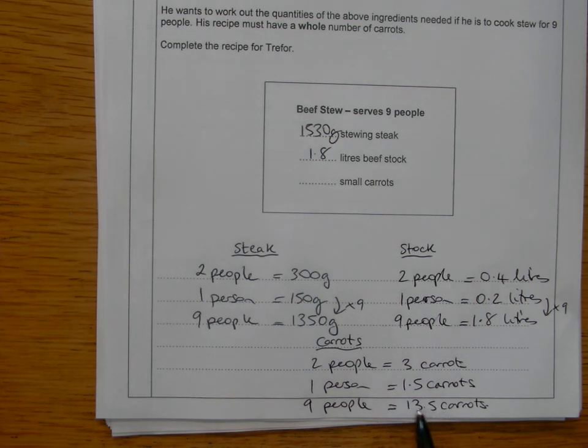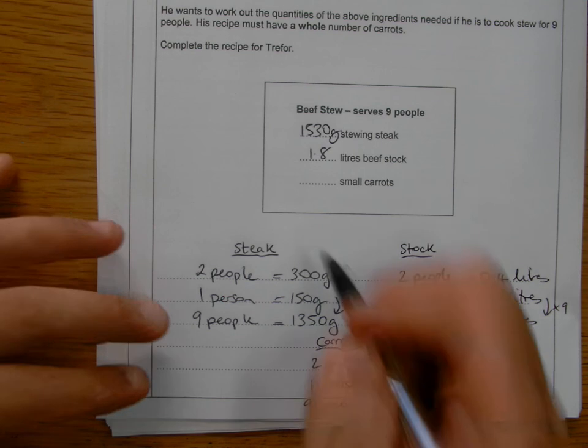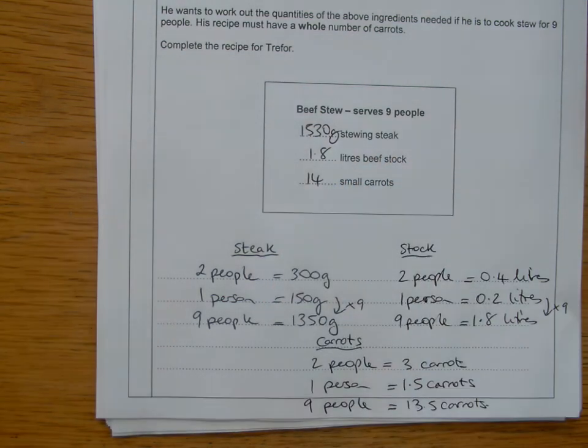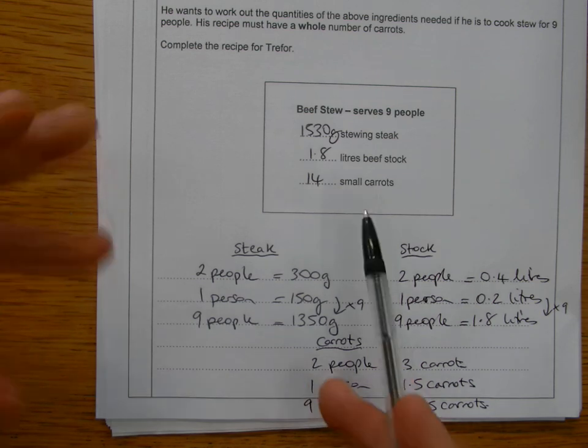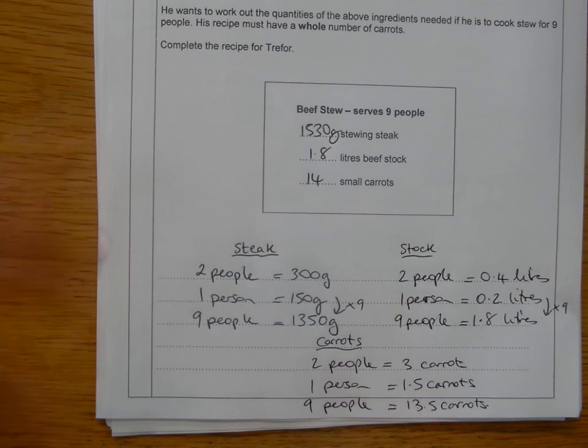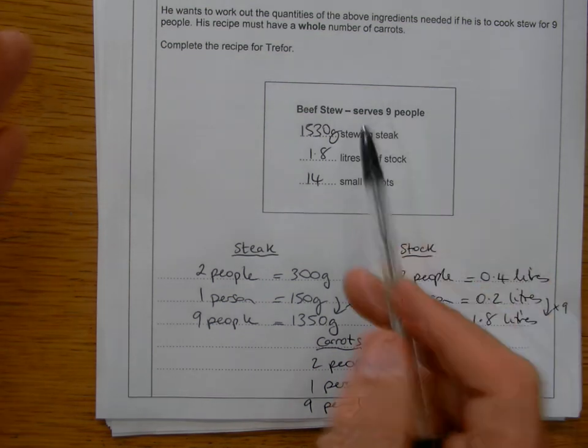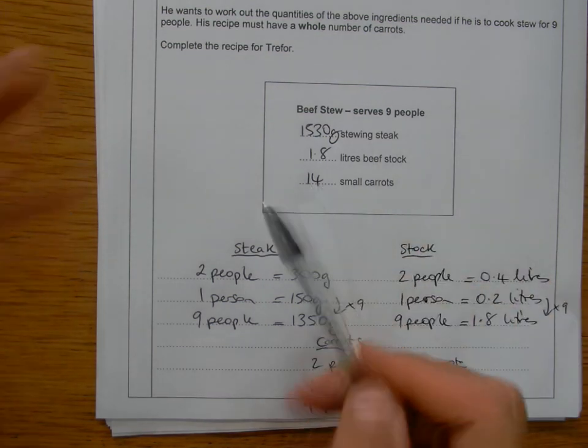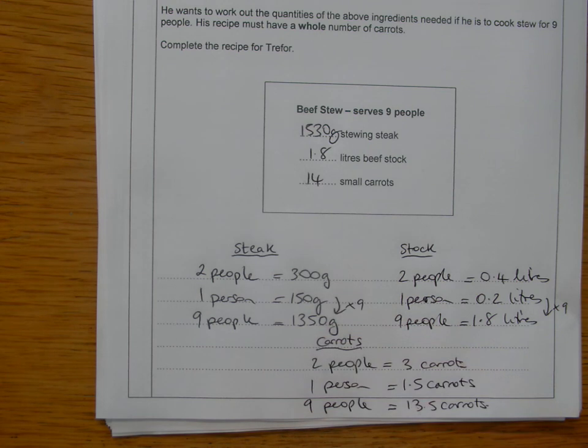Effectively, it's your choice here. Because it's 13.5, you might think, let's round it up to 14 small carrots. And that's absolutely fine. If you put 13 small carrots down, that's okay as well. Either option is allowable. It's not going to be the exact amount that we need, but they do want a whole number of carrots here, so it's going to be close enough for the recipe to work.